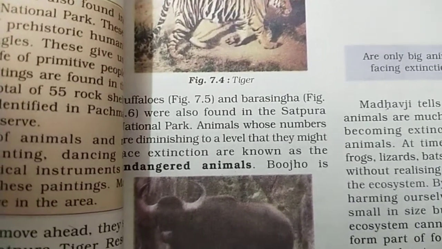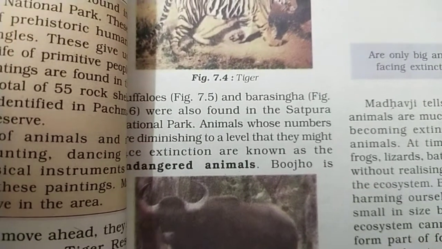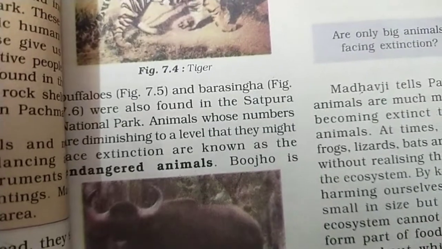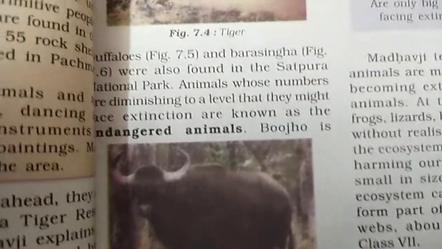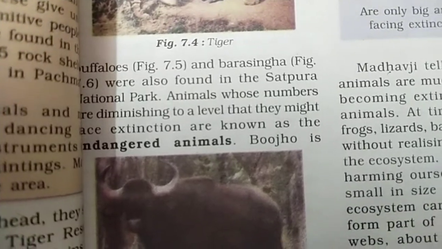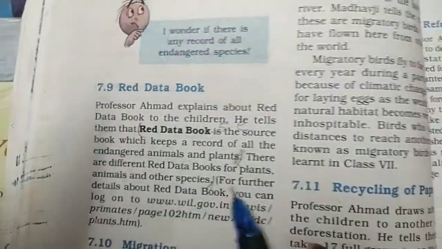Okay, they are not completely extinct, but they are about to become extinct. So that is why there is a need to protect these animals, these fauna, in the national parks. Okay, this is the reason why the national parks have been made. Okay, now the next is the red data book.